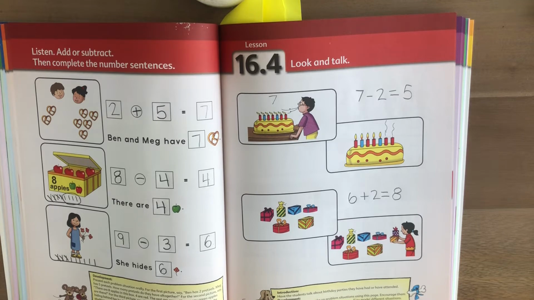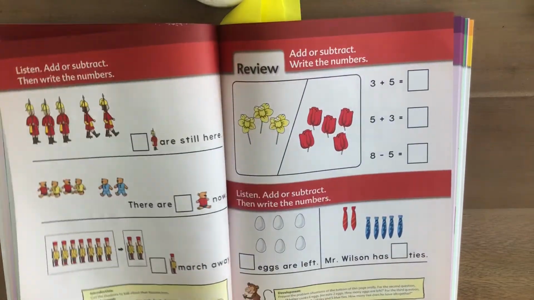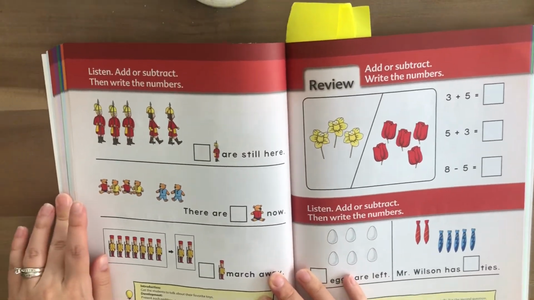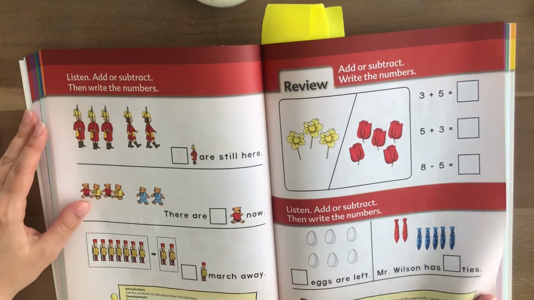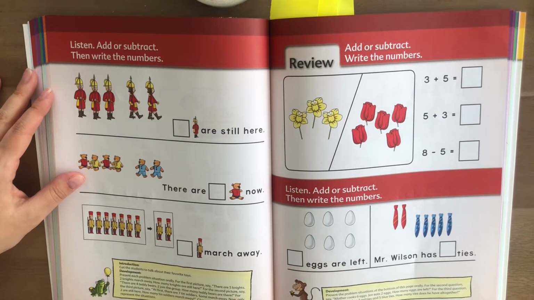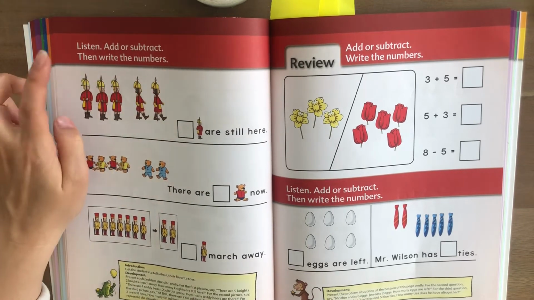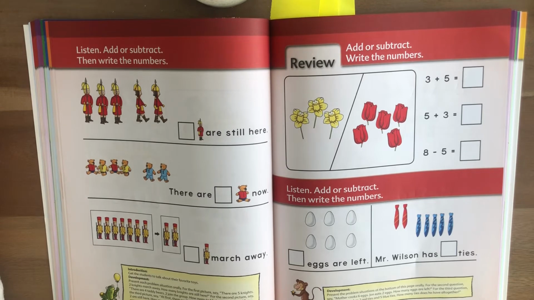Good job, boys and girls. Let's turn the page. We're going to finish these 2 pages today, and then we're going to be done this unit. All right. It says listen, add or subtract, right? Then write the numbers. This is another one where you have to listen to my story. Are you ready?